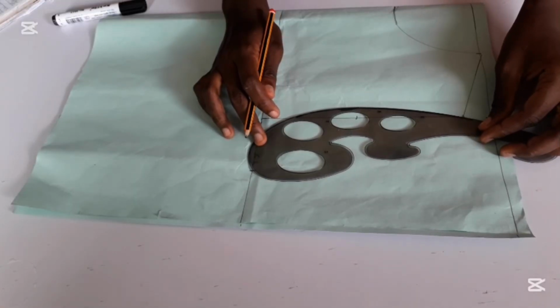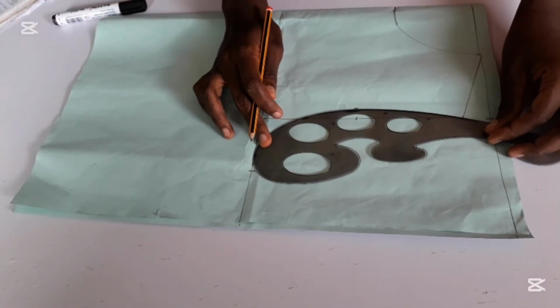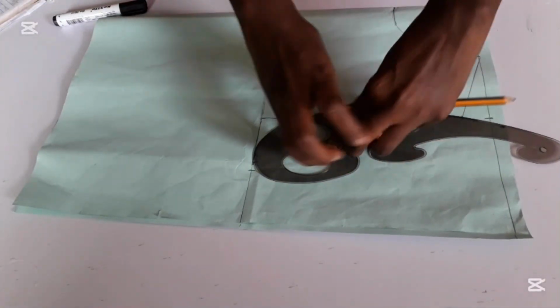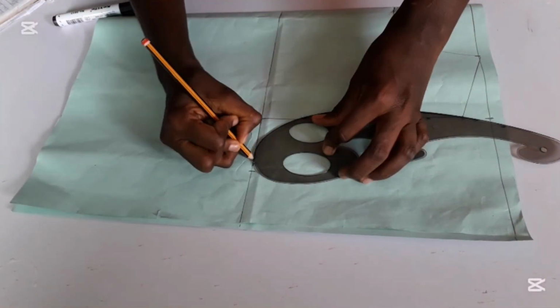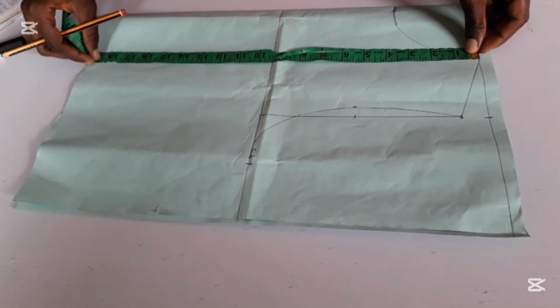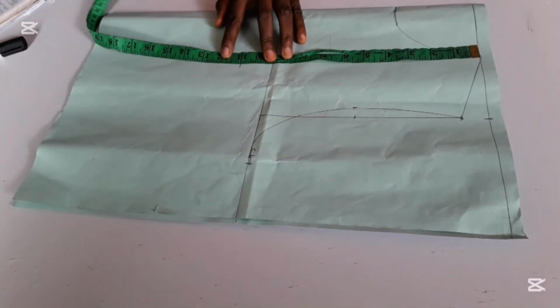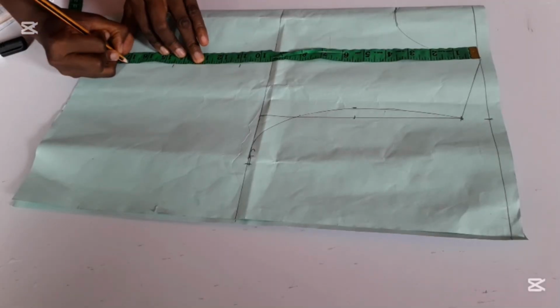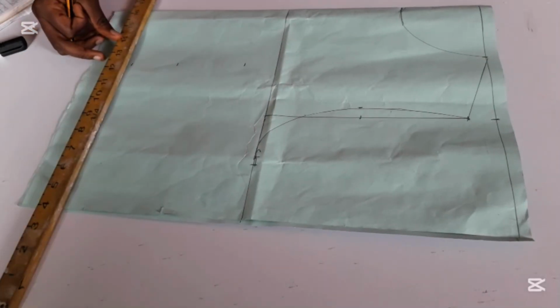So after getting our armhole curve, I'm going to be marking all my vertical lines. You know, I already have my chest line there. I'm going to be marking my bust point. I'll mark my under bust, and I'll also mark my waistline. I'm going to get my ruler and rule a straight line across them and also label them.